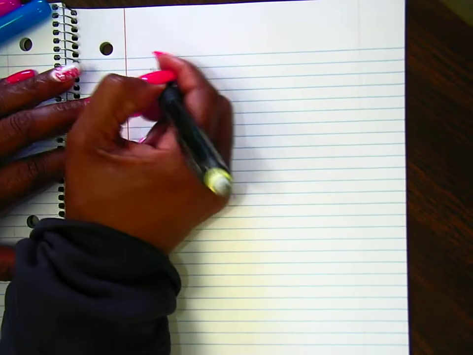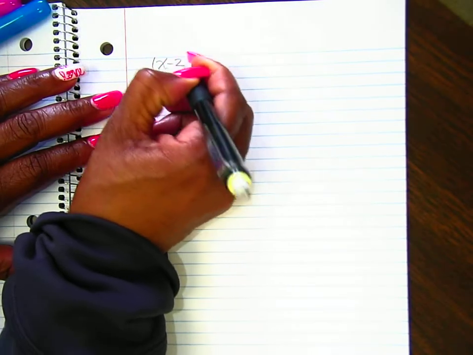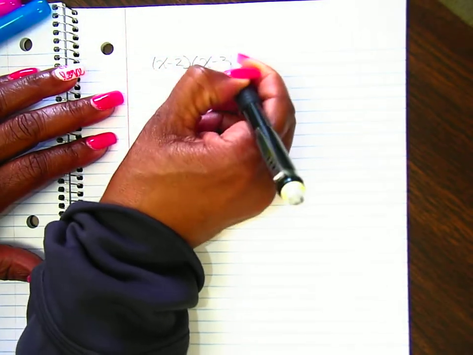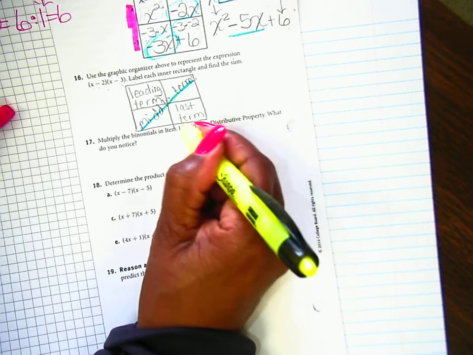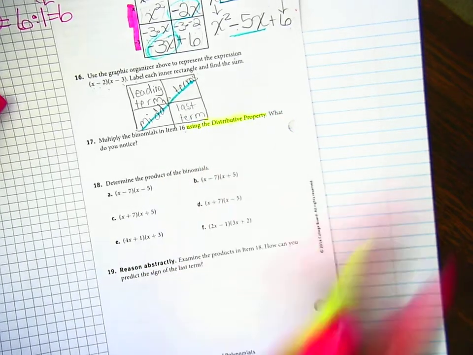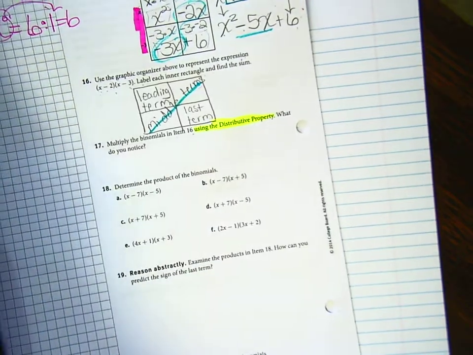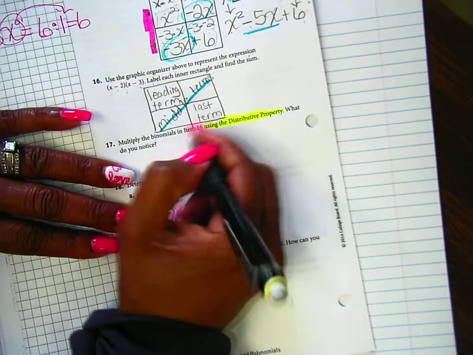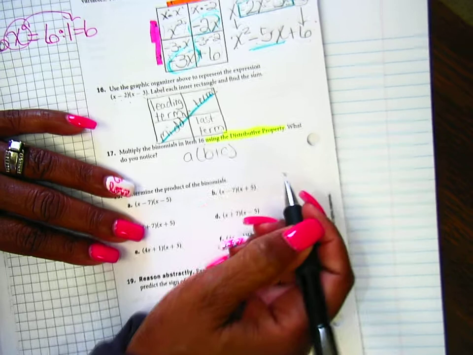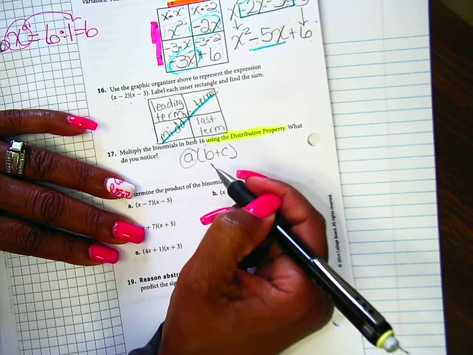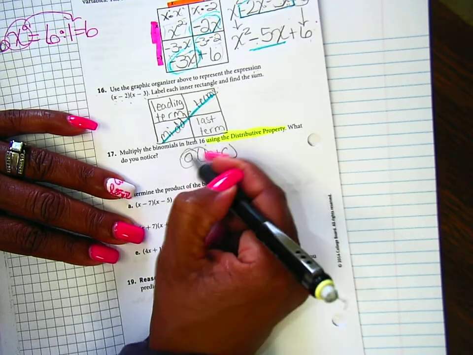This is fun. So I have here x minus 2 times x minus 3, and the instruction told me to use the distributive property. You probably said, what is the distributive property? The distributive property is when you have a times b plus c in parentheses, and whatever is outside the parentheses, you distribute it.